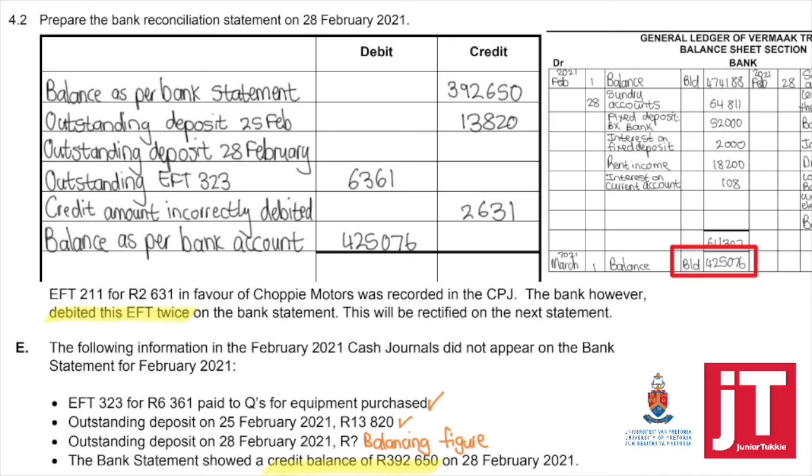If we are done completing all the transactions, we can total. So we're going to take the debit side. Why the debit side? I know that an outstanding deposit will always appear on the credit side. So this is why I start to total the debit side. The debit side minus everything on the credit side, and the balancing figure is 22,336.